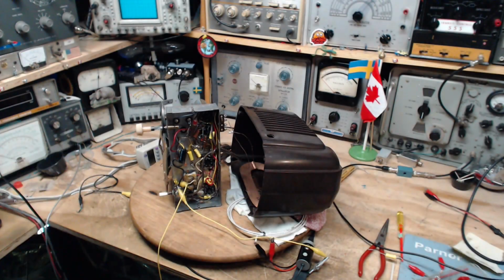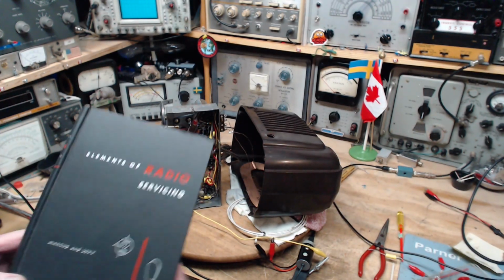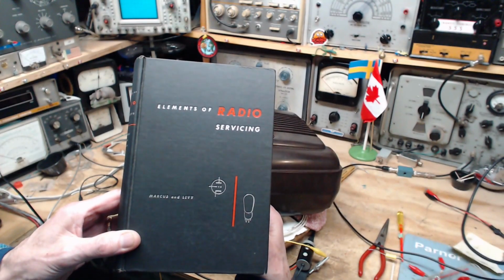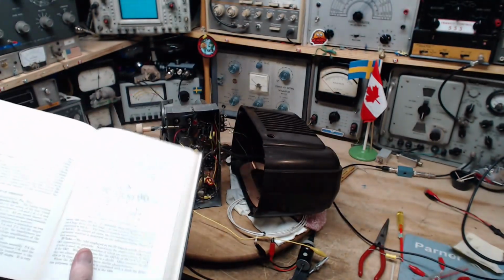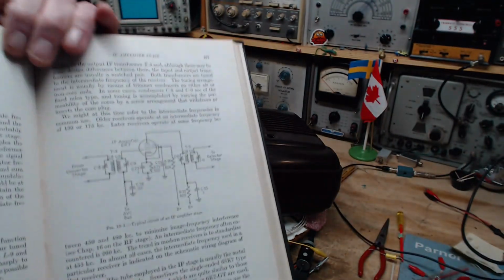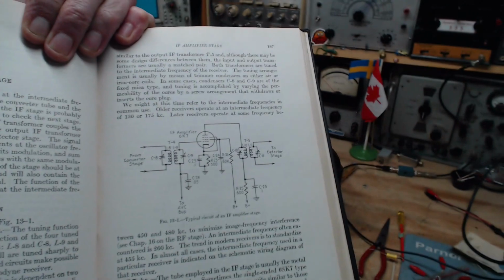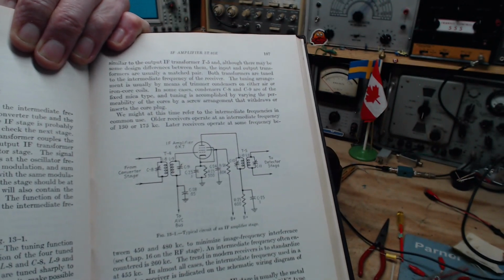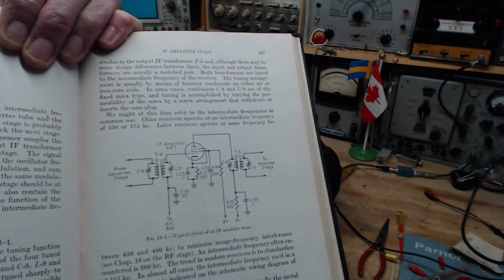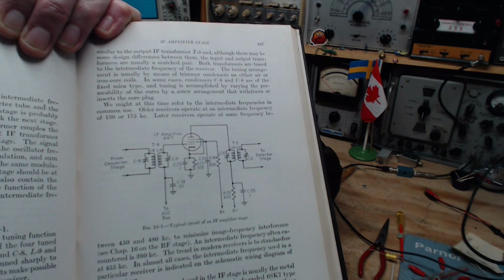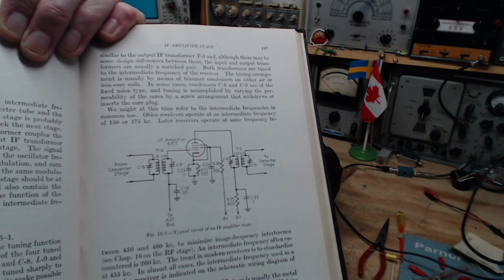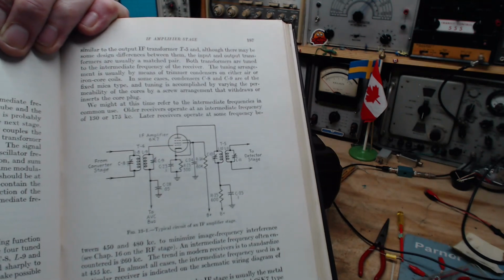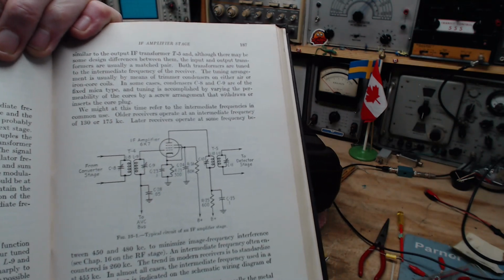Let's just take a peek in the book here. This is one of the books for sure. So here we have just a typical IF amplifier circuit. And if you look at the screen connection, you see it comes to a resistor, then to B plus at the bottom there, and there's a capacitor on it. That's typical. That is typically how you do it.